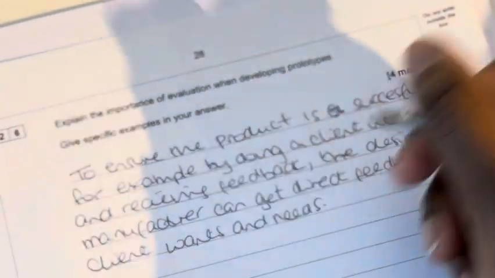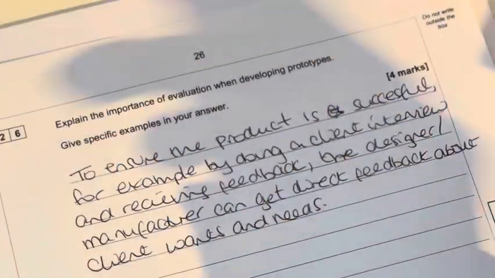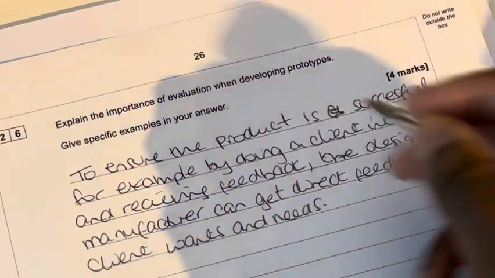Yeah, that's 2 marks. So that's one way and one example. One way, one example, yeah.